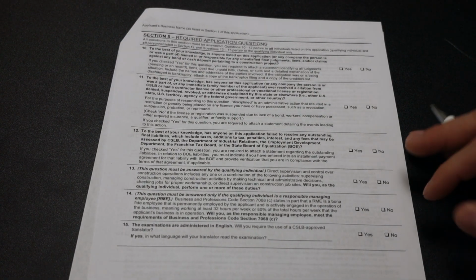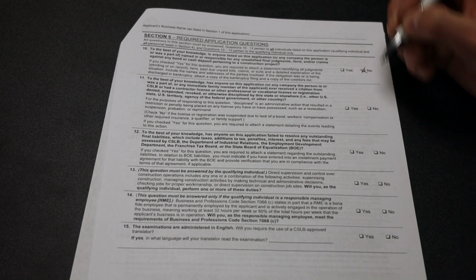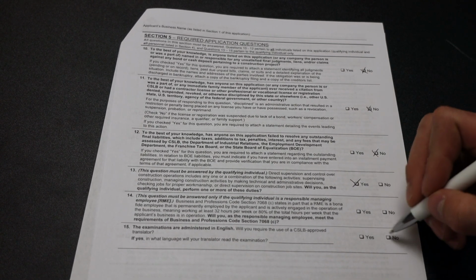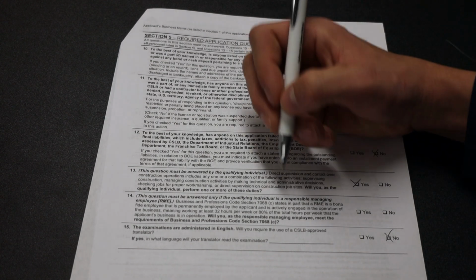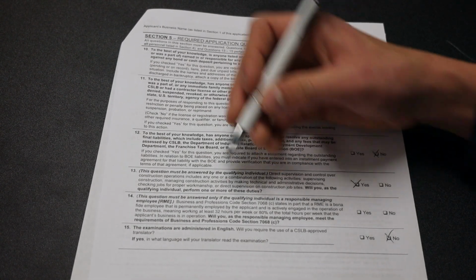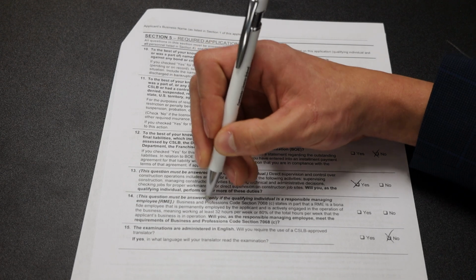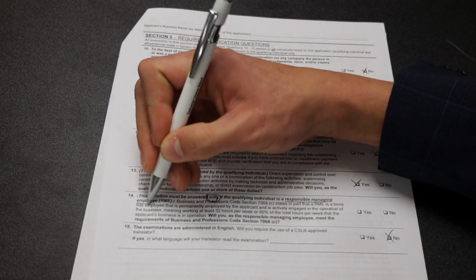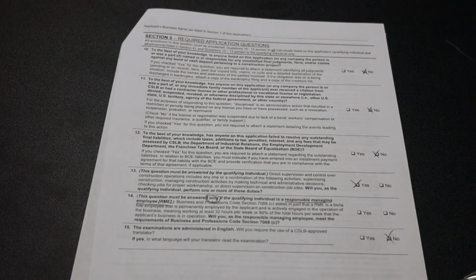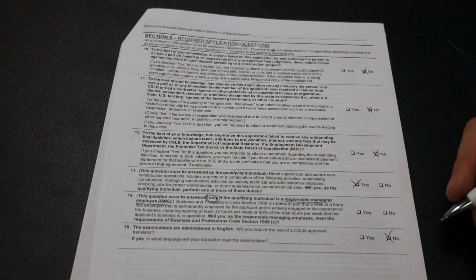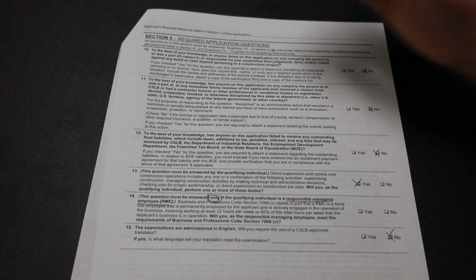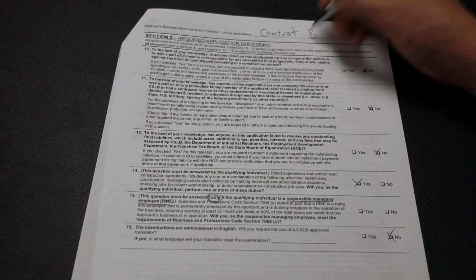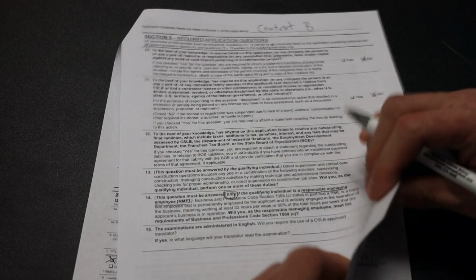All right, moving on to page 3, which will be section 5, okay? You can read through these if you want, but pretty much 10 times out of 10, it's gonna be no, no, no, yes, leave this one blank, okay, no. The reason why you're leaving this blank, as you can see right here, it says this question must be answered only, okay, only if the qualifying individual is an RME, okay? This is if you're RMOing out your license, which you're probably not going to be doing, okay? So you'll leave this one blank. Again, at the top, you write your business name. In this example, that's our business name, whatever it was, okay?